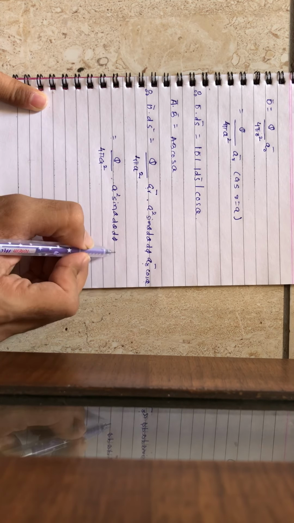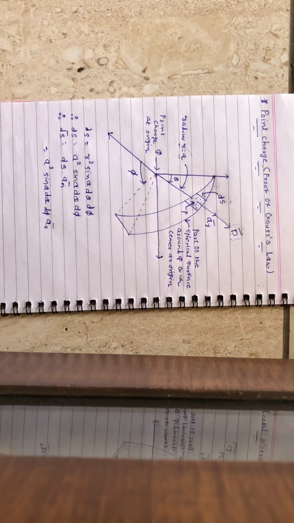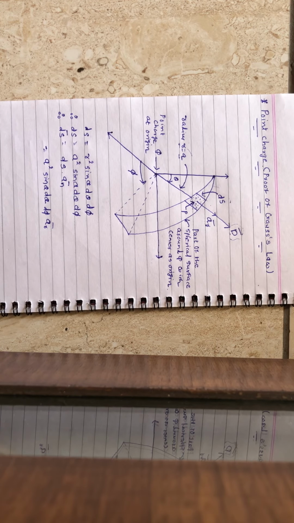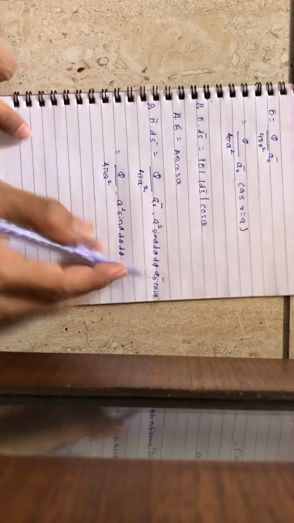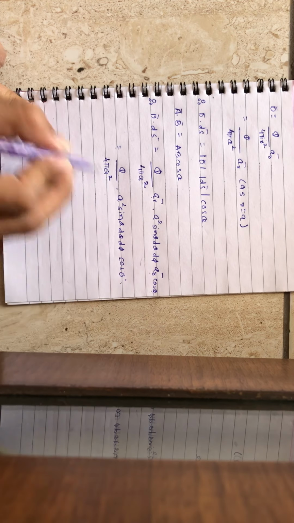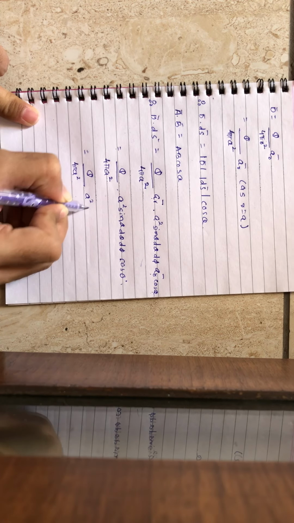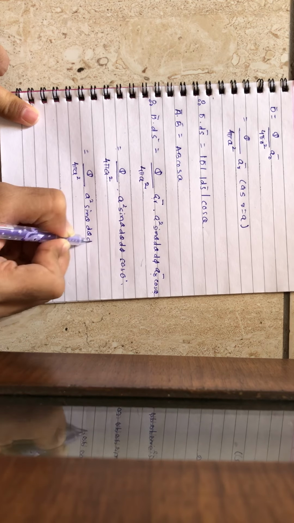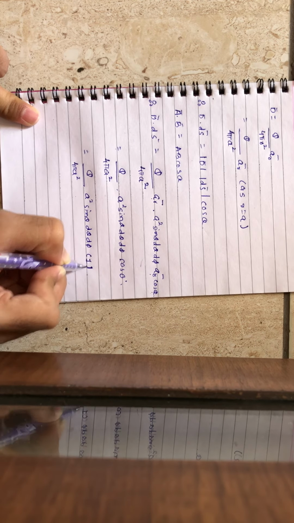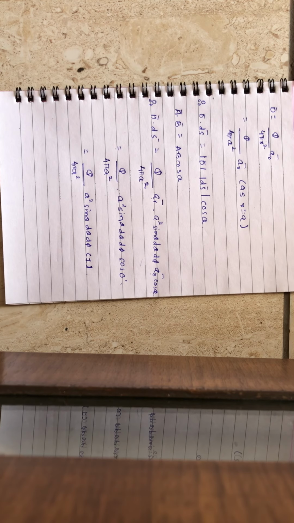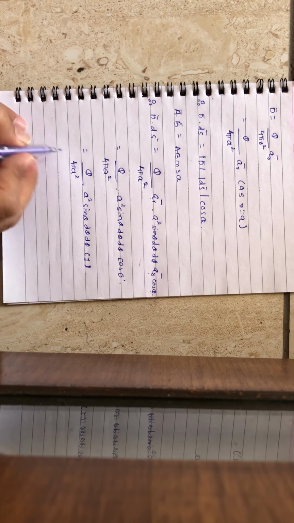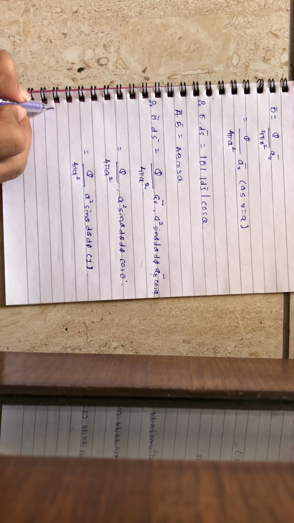And what is the value of theta over here? Theta is the angle between a_r bar and D bar. The direction of D bar is the same as the direction of a_r bar, so the angle between D bar and a_r bar is 0. So it is cos 0, and the value of cos 0 is 1.